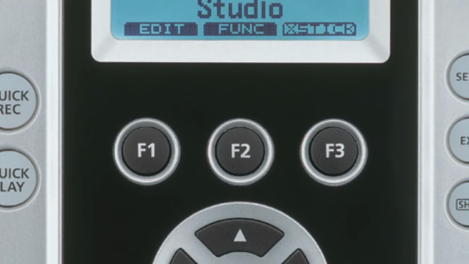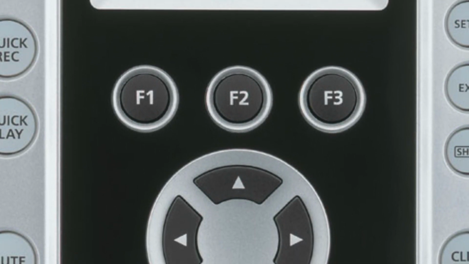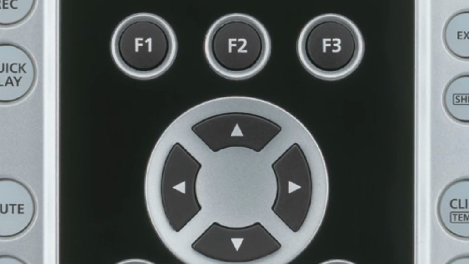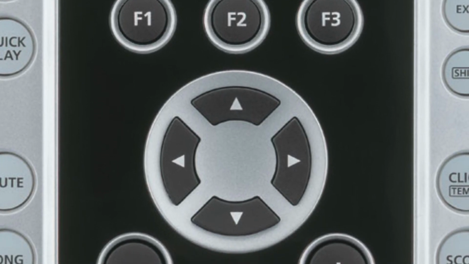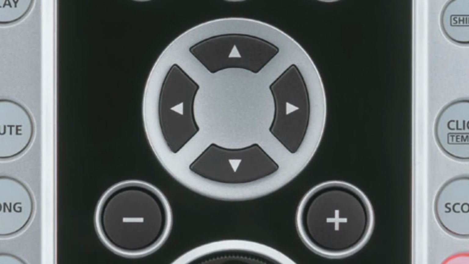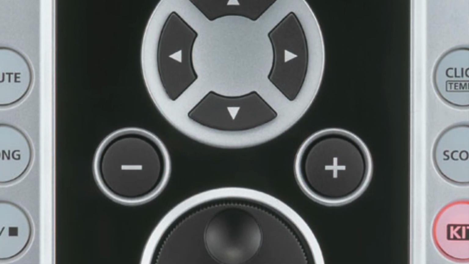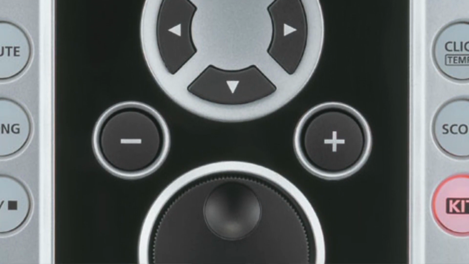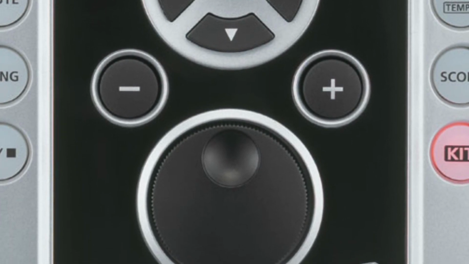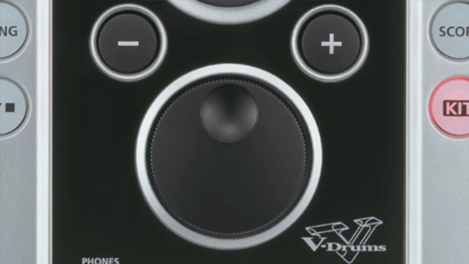Below those 3 are the cursor buttons, set in a circle, 4 buttons. An up arrow, a right arrow, a down arrow, and a left arrow. Use these buttons to move the cursor in the screen, also used as function buttons when selecting a pad or playing back a song. Below those are 2 buttons, the plus and minus. Use these buttons to switch drum kits or to edit a value. Pressing the plus increases the value, pressing the minus button decreases it.